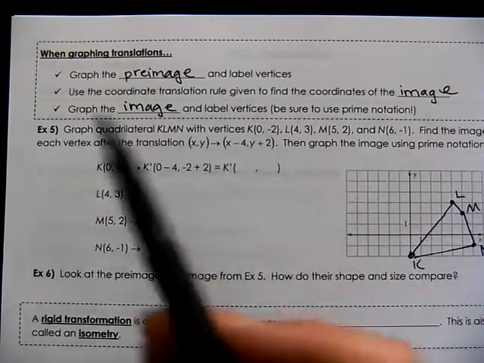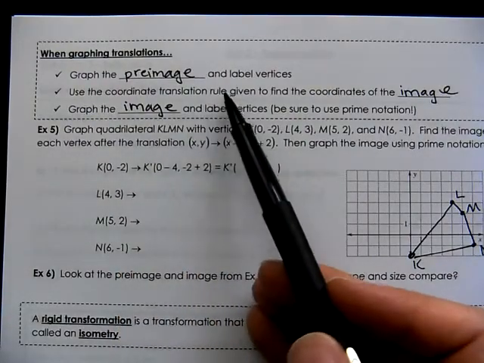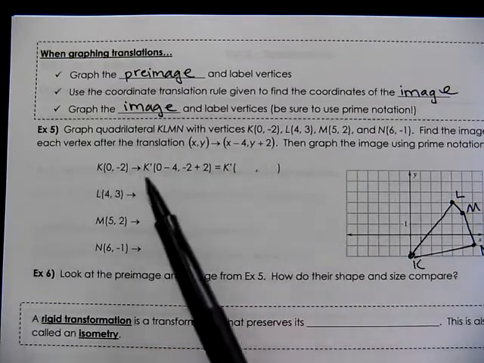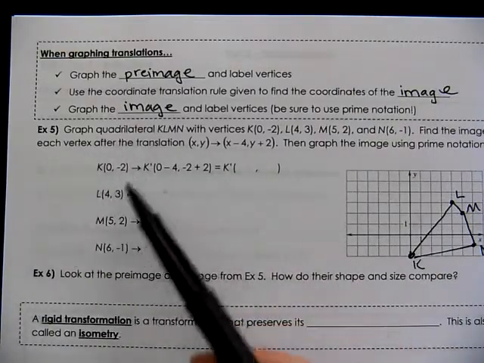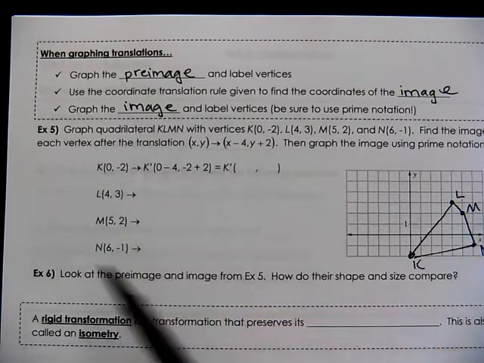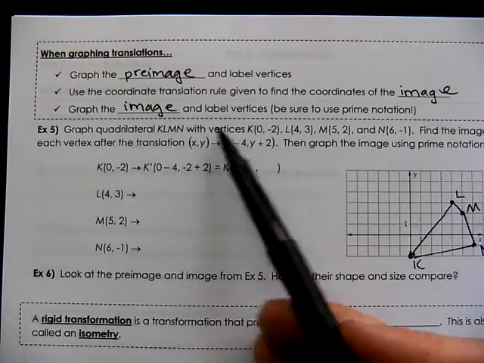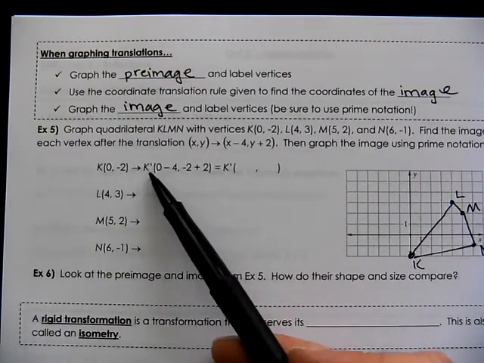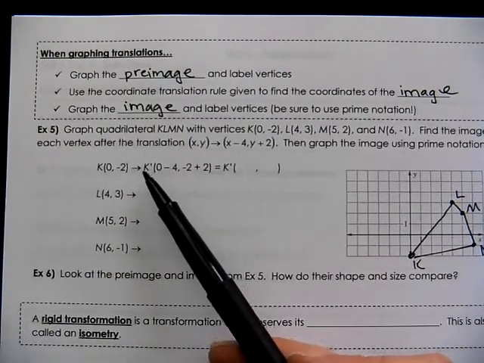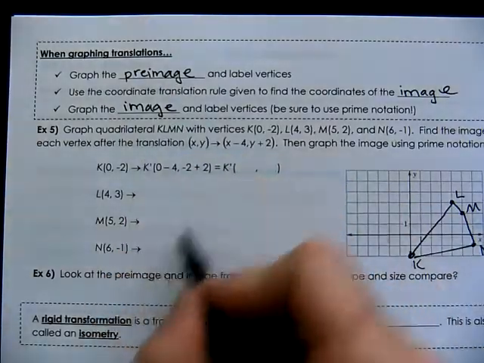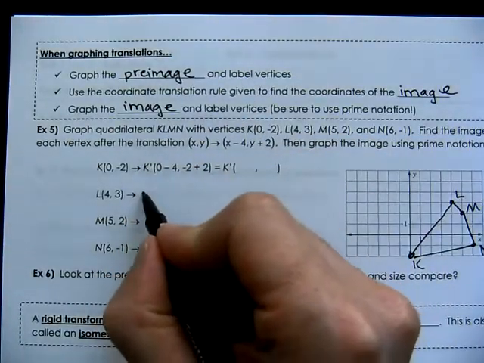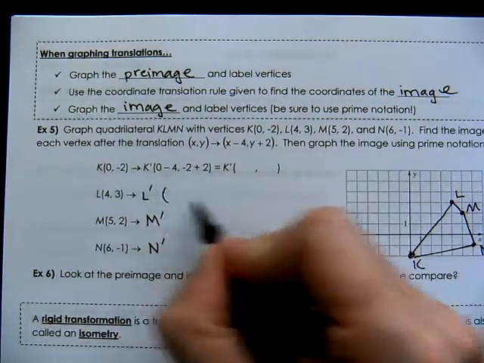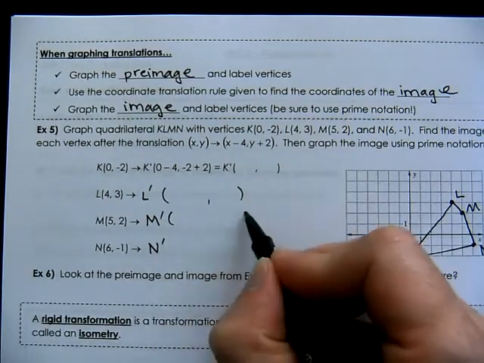So that's step 1. Step 2 then, we're going to use the translation rule given to us to find the coordinates of the image. And here they're kind of setting it up, saying we're going to make this chart. We're going to make a table. The first column of the table is the original values that were given to us of the preimage. Then we put the arrow down, and then we're going to come up with the resulting location. So this is our next column of information, K prime, L prime, M prime, and N prime. And then setting up some parentheses for each of these.